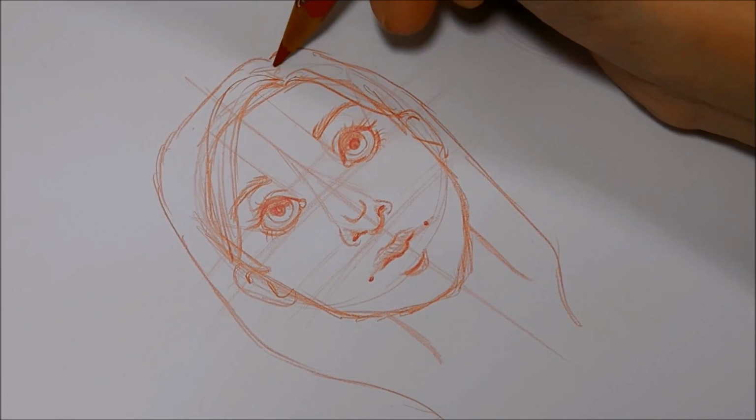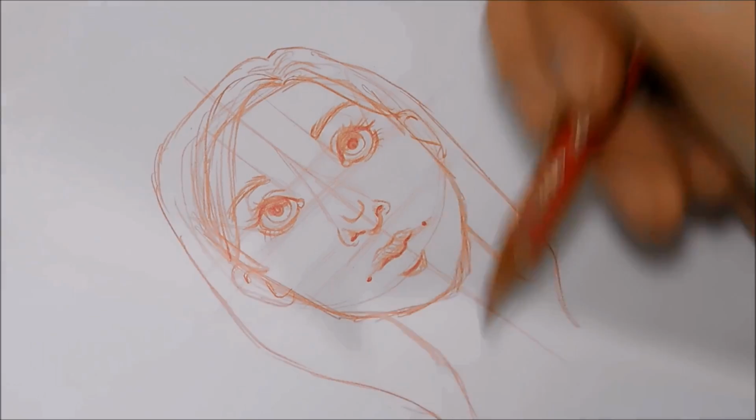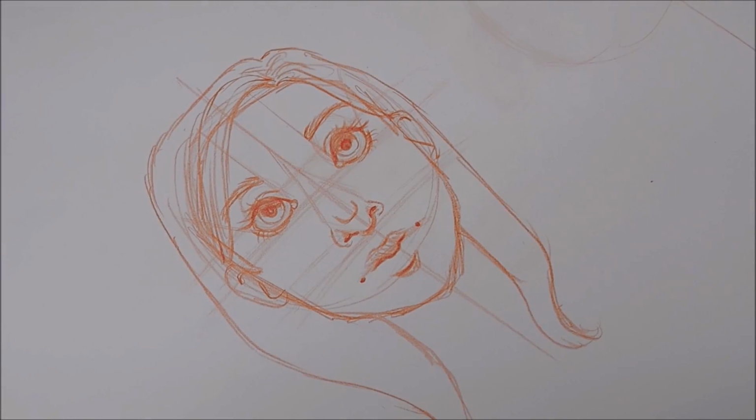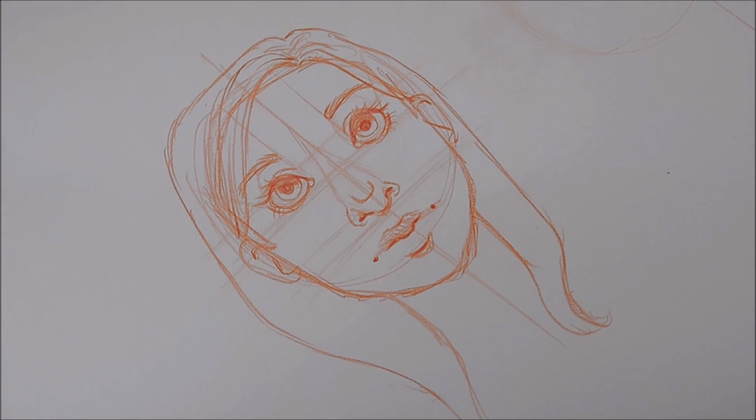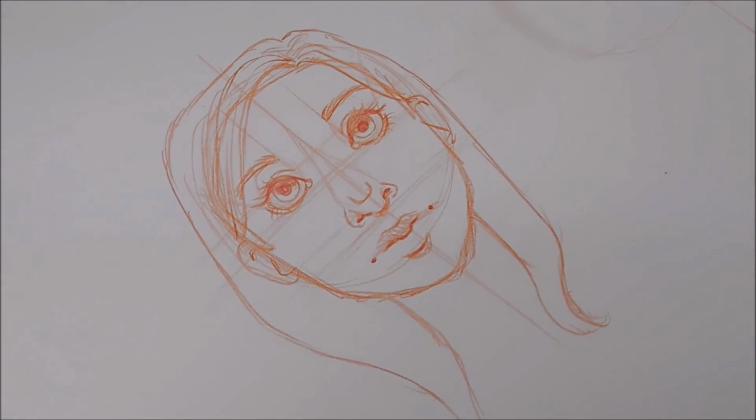But yeah, I just drew in some really basic shapes for the hair, not going too crazy detailed because that's not what this video is about, but I didn't want to leave her bald either. So that is the end of the face. Yay!